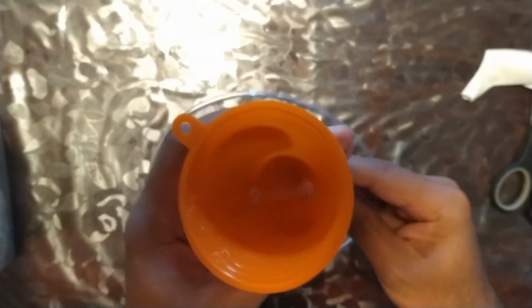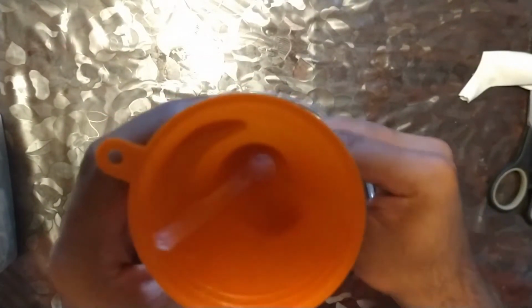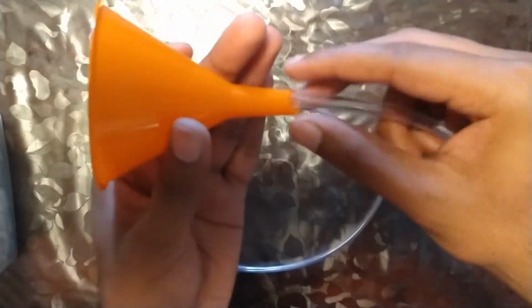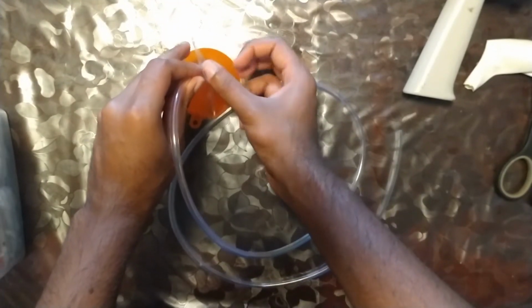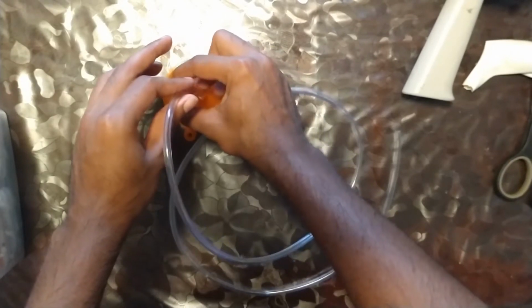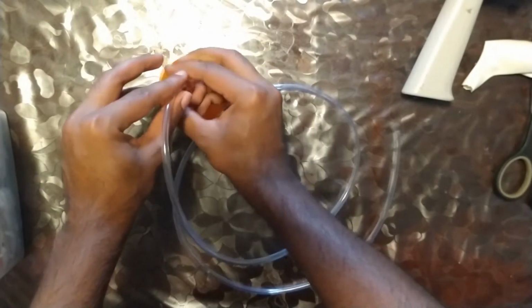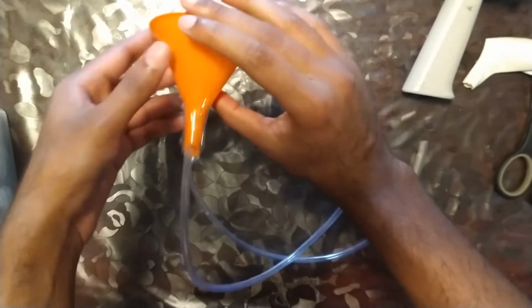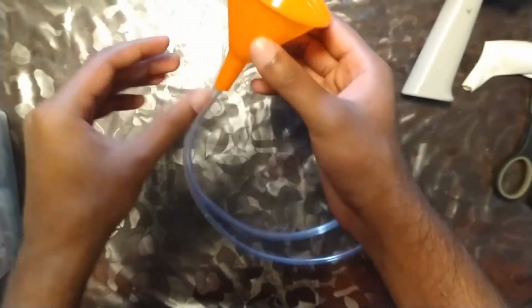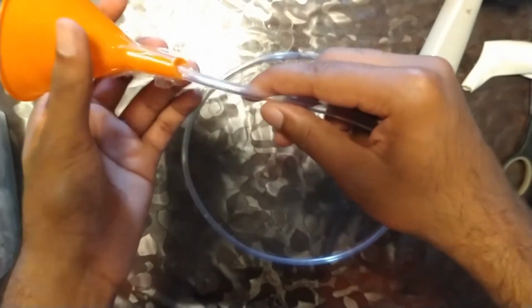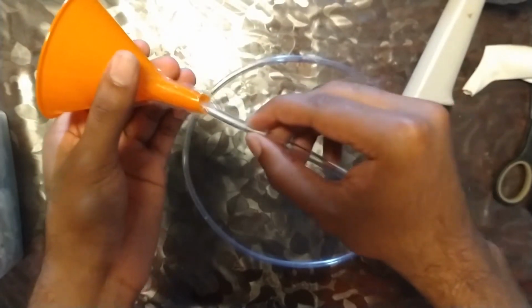We want to make sure that the plastic tubing doesn't come all the way to the other side, as long as it stays within that narrow end. Next, we're going to take a piece of tape and wrap it around both the tube and the funnel so that it stays securely in place. It should look something like this, and as you can see, if I tug lightly on the tube, it doesn't move.